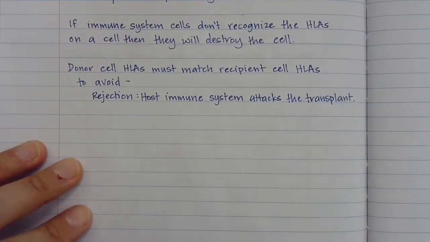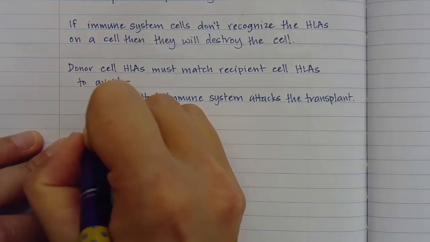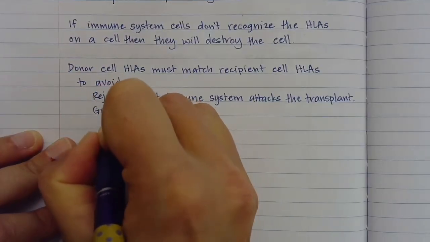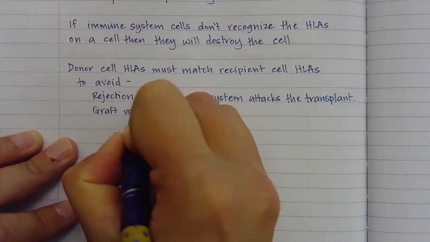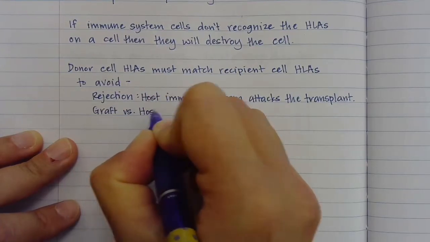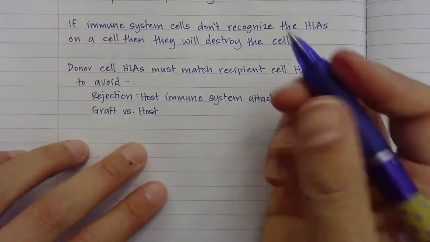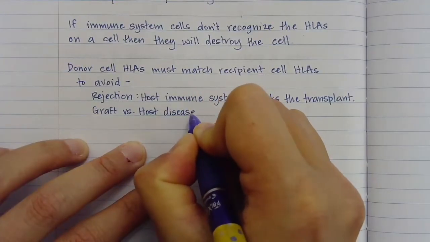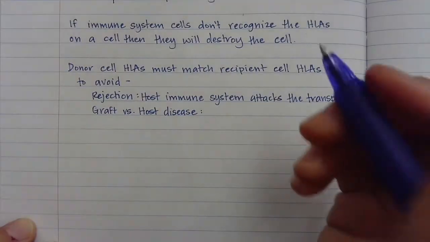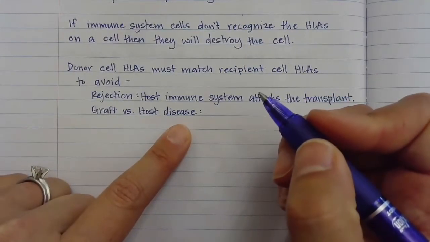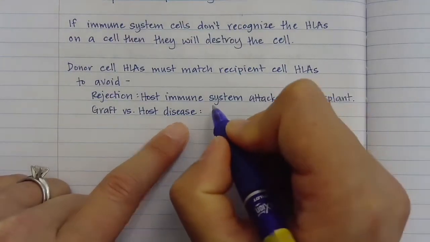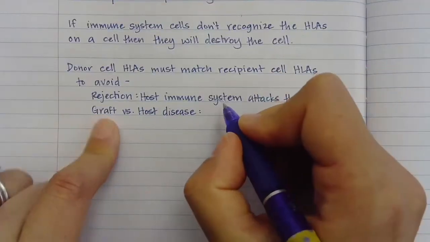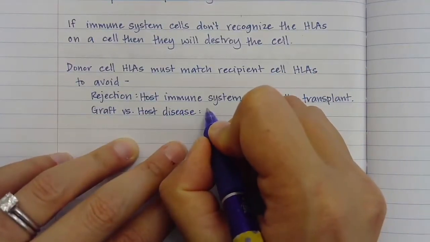And the other thing that we're trying to avoid is something called graft versus host disease. And in graft versus host disease, the graft is the donated immune system.